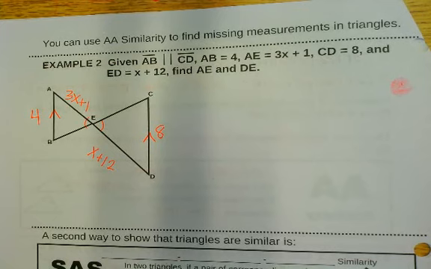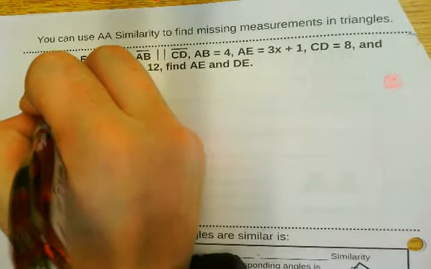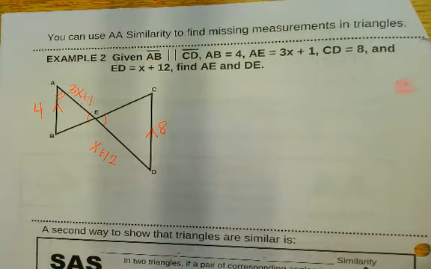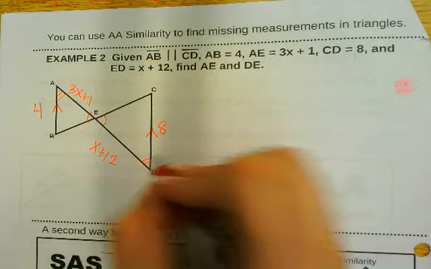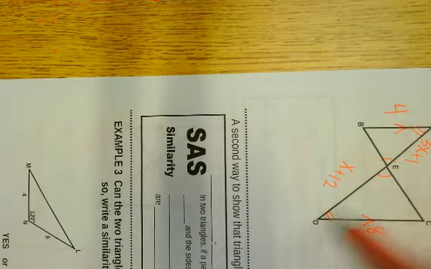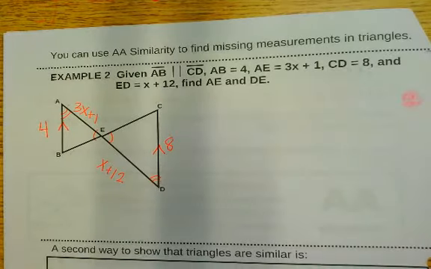What other angles are congruent? BAE and what? CDE, because of alternate interior angles. Okay, so now we do know they're similar. Okay, AA theorem.